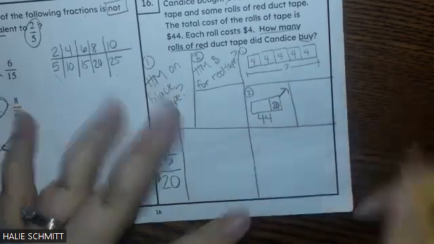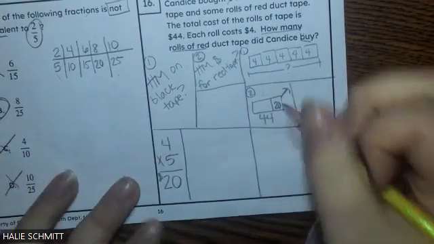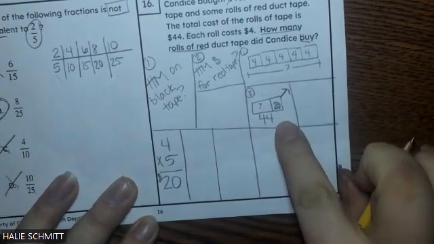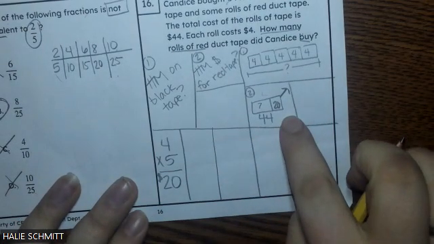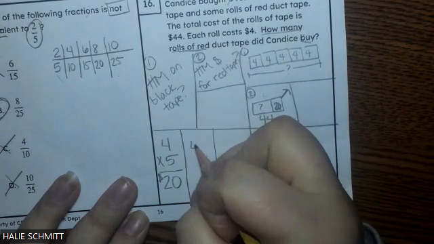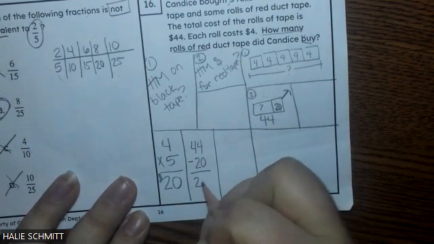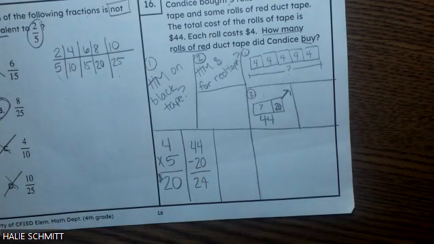I spend 20 of it on black tape. What do I have left? That's what? Subtraction, right? My total minus what I spent. I have $24 for red tape. Now it's actually a 3-part problem.